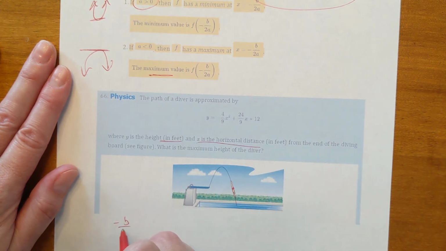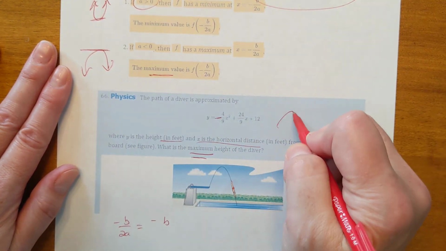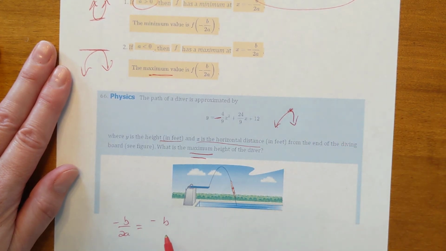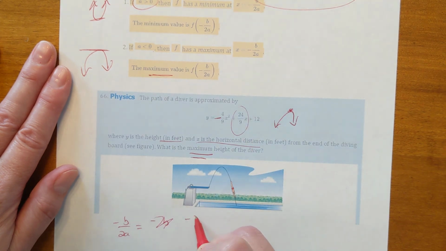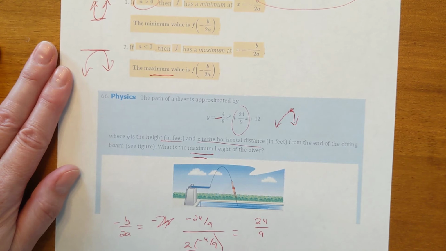So negative b over 2a. They want the max height. So yes, that's going to have to be negative to have a max. It's going upside down, so we have a maximum point. So negative b over 2a. The b here is 24/9. So that's negative 24/9 over 2 times a, which is negative 4/9. So 24/9 divided by, multiply straight across, that makes negative 8/9.